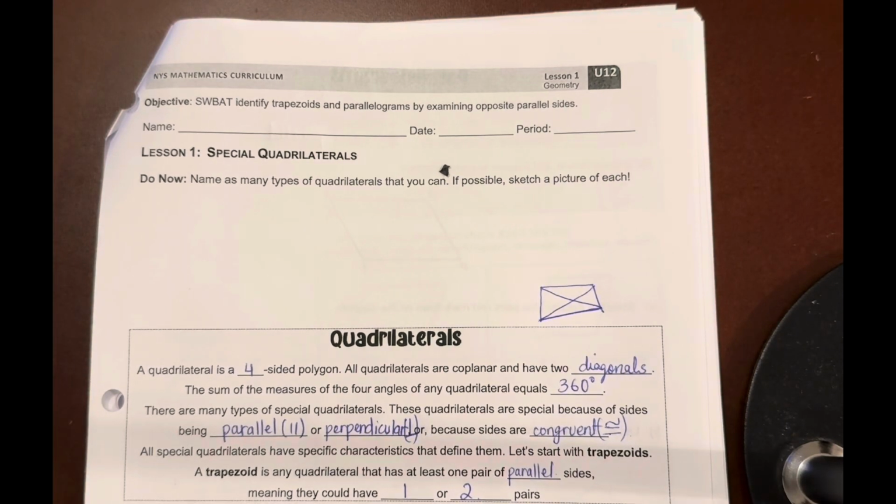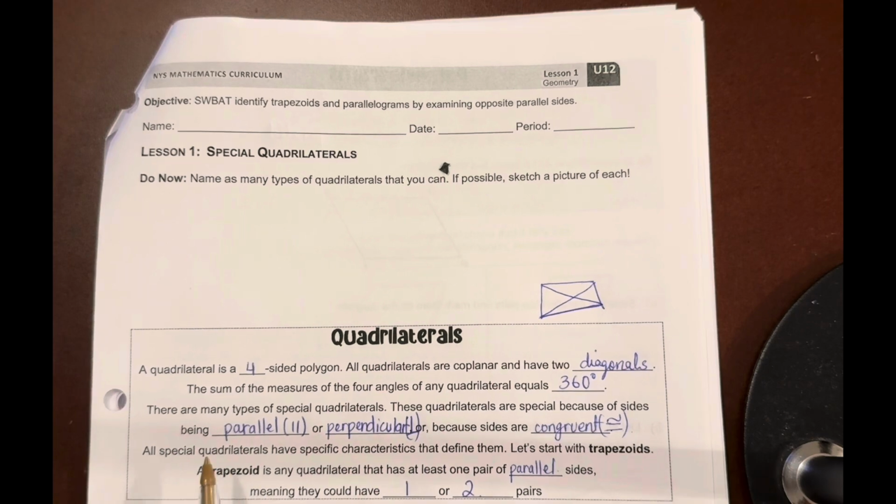Hello all, we are starting with Unit 12, Lesson 1, Special Quadrilaterals. So I want you to pause the video and answer the do now. Now let's fill in the blanks for these quadrilaterals.